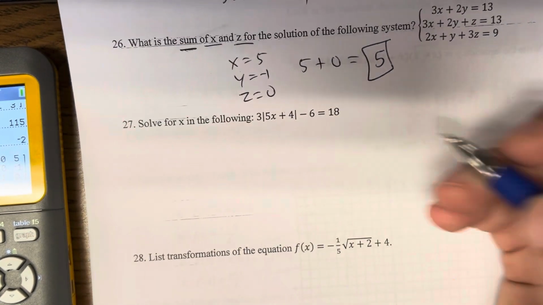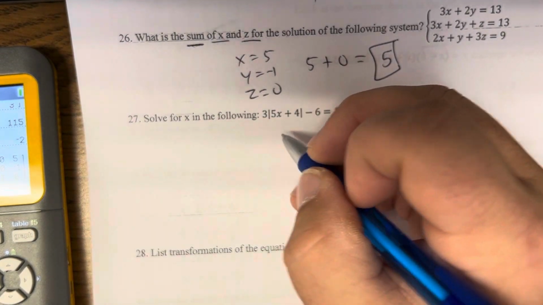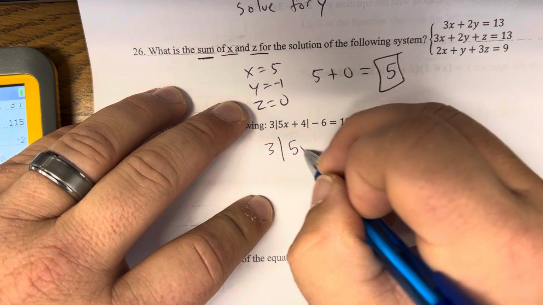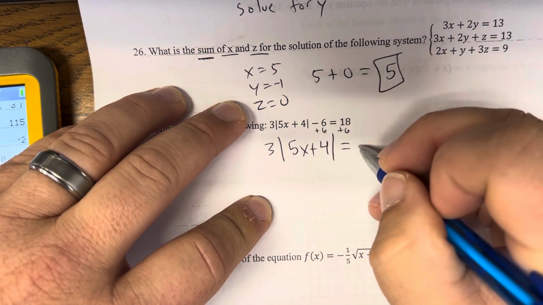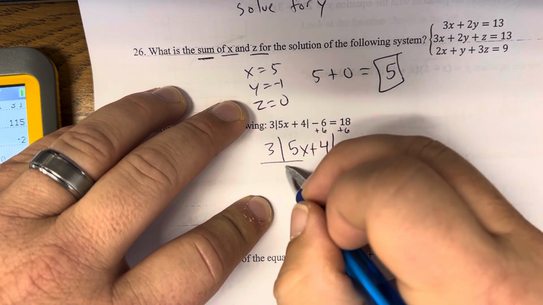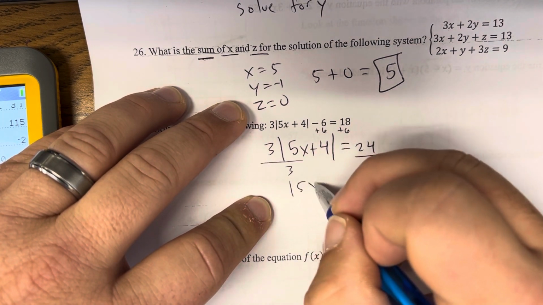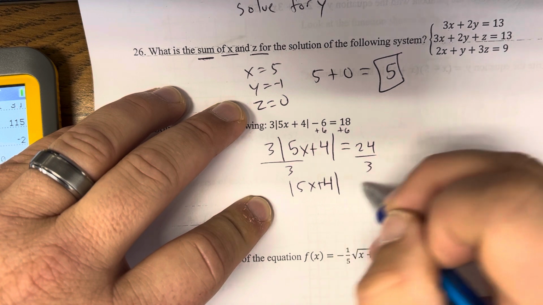Solve for x in the following. And so first I want to isolate the absolute value. So 3 times the absolute value of 5x plus 4 is equal to, we'll add the 6 over to get 24. Then we'll divide by 3. So the absolute value of 5x plus 4 is equal to 8.